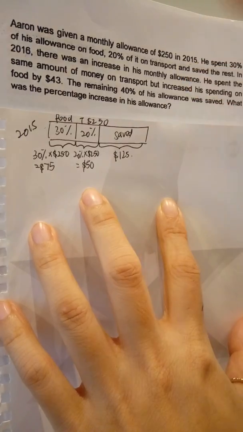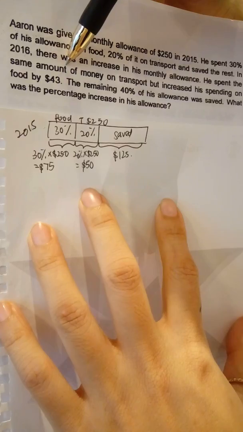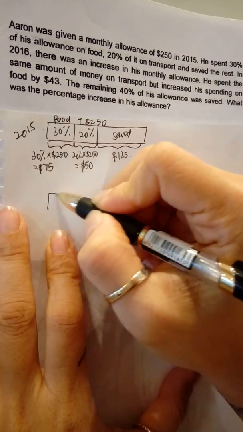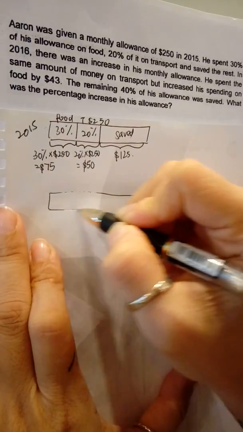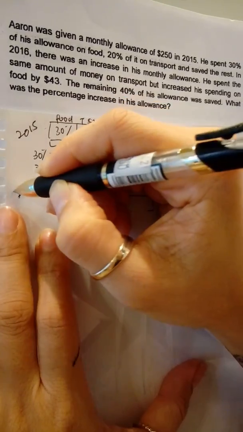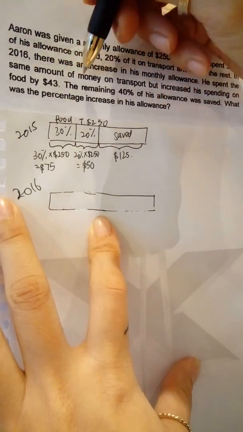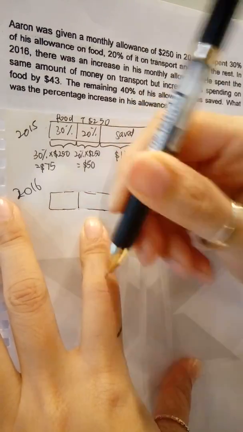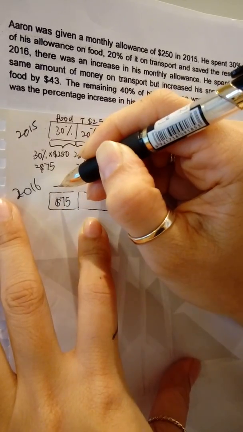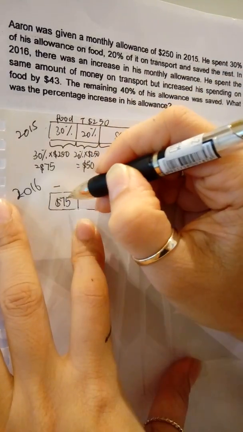Now in 2016 there's an increase. I don't know how much, but he spent the same amount of money on transport. So it's no longer 250. They didn't say what percentage, but that means I still spend the same amount on transport.